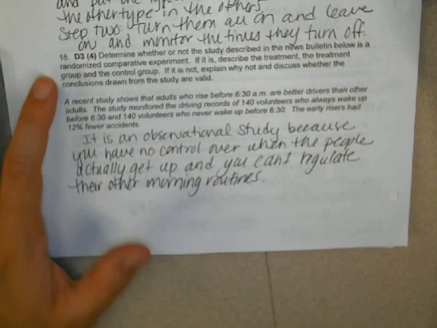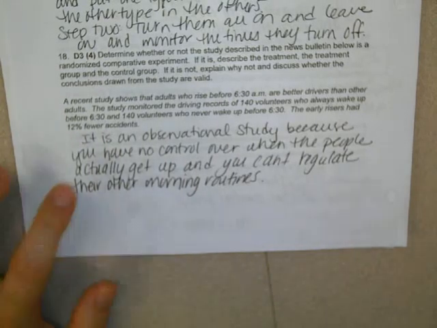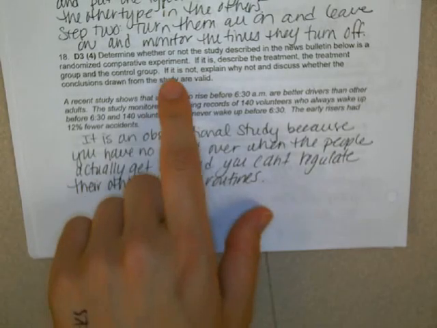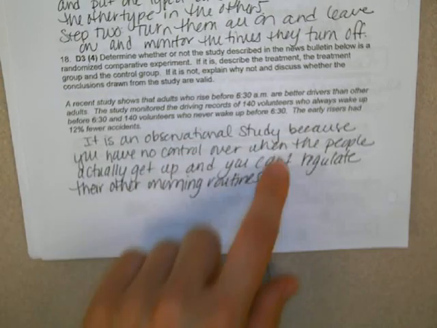And for 18, this has to be an observational study because you have no control over when the people actually get up, and you can't regulate their other morning routines. So it says, if it's not explained, why not? That would be the why not. And discuss whether the conclusions drawn from the study are valid.